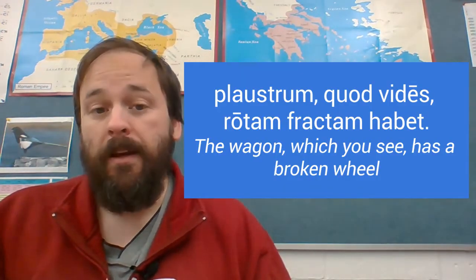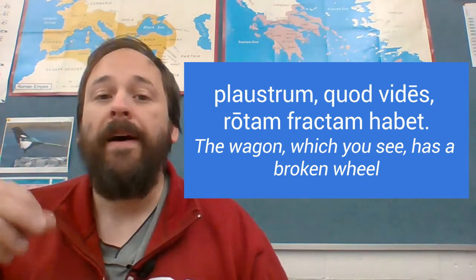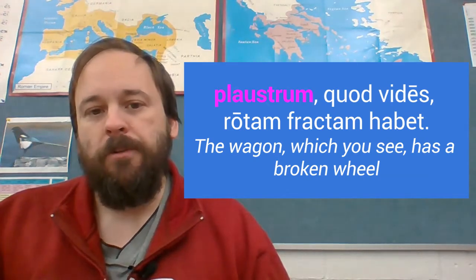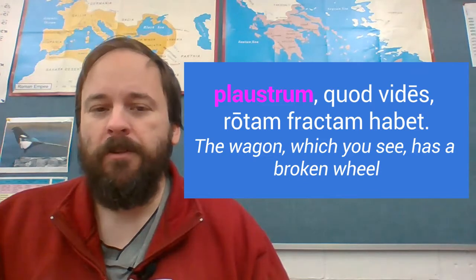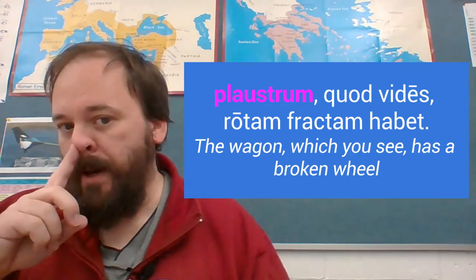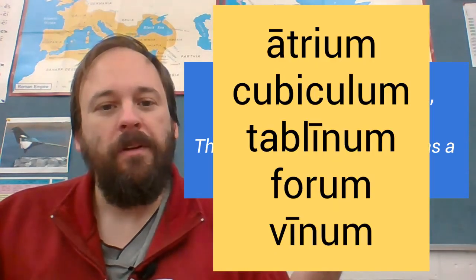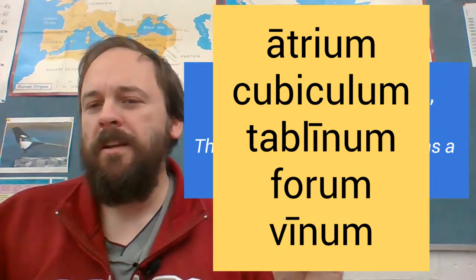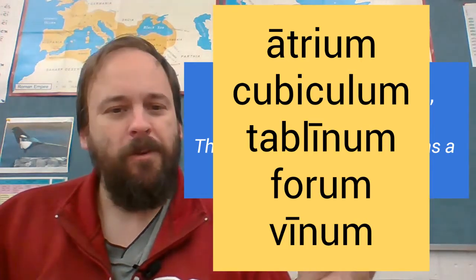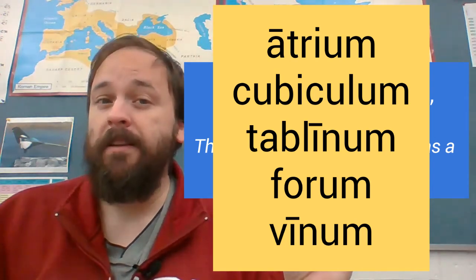Let's take a look at a third example. Plaustrum, quod vides, rotam fractam habet. The wagon, which you can see, has a broken wheel. Plaustrum ends with a um, which we normally associate with accusatives, but we've learned words way back in stage 1. What about atrium, cubiculum, tablinum, forum, vinum? We actually have learned a lot of nouns that end with um that aren't accusatives for some reason. This, my friends, is the neuter.